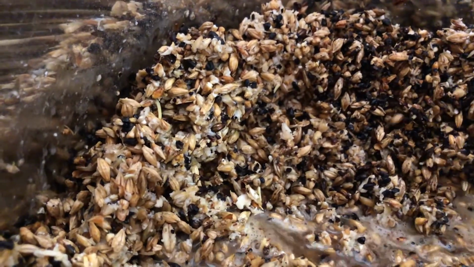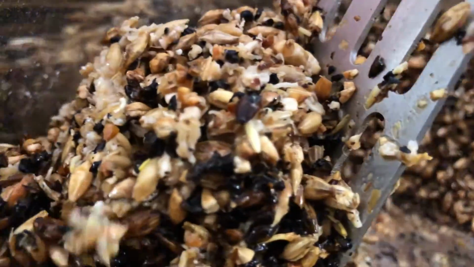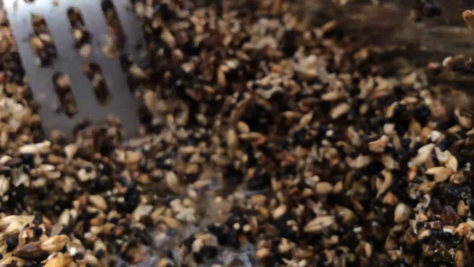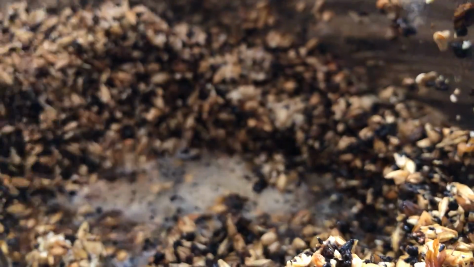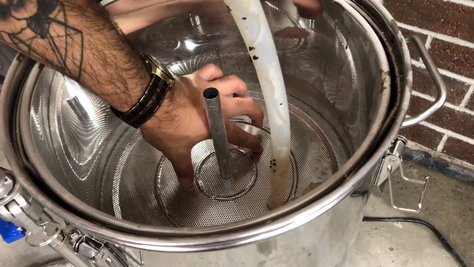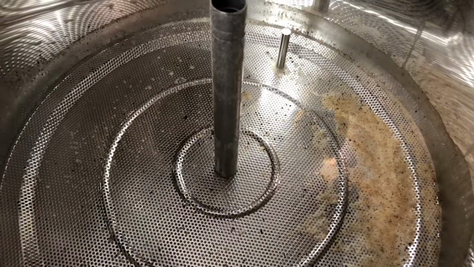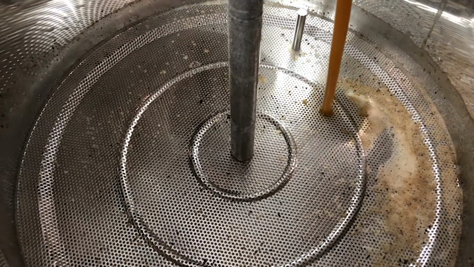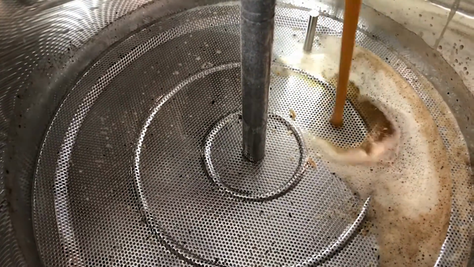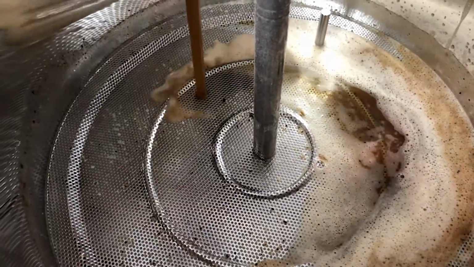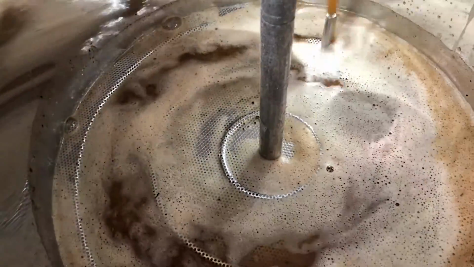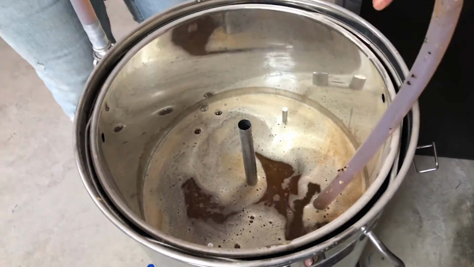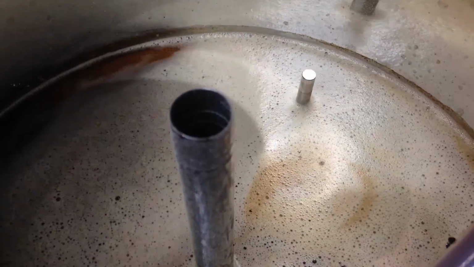Just gently mix the top layer of the specialty grains to ensure that all the grains are covered with water and we have no dough balls. Then turn on the pump and wait for the color of the liquid to change. As you can see, even with a huge amount of grains in this recipe, I still get a pretty good flow and a pretty efficient mash. My efficiency for this recipe was up to 82%.